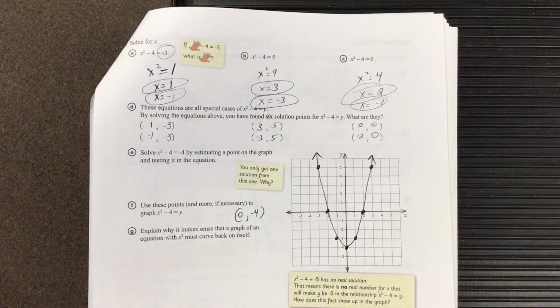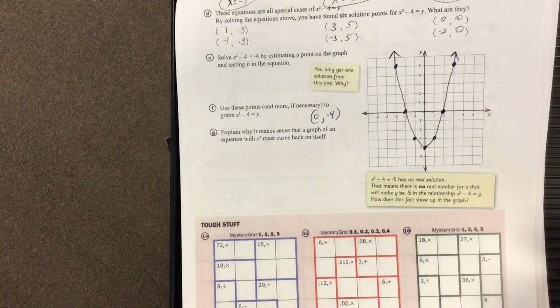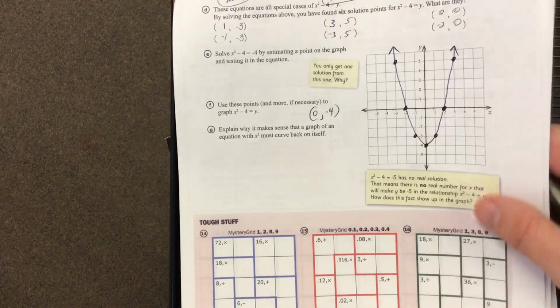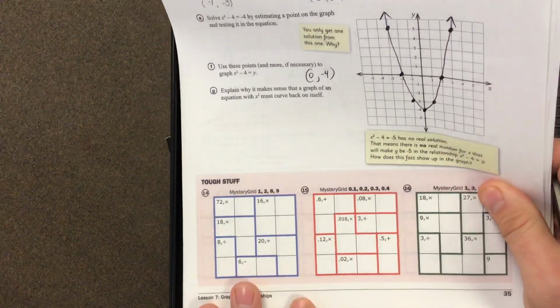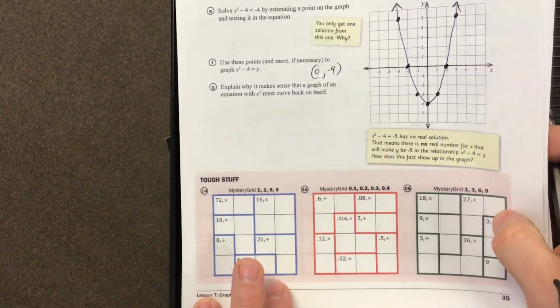It's been a while since we did a mystery grid. Let's just do one of those. Yay. No. 14 or 16. Why not 14? Well, I probably don't want to deal with the decimals right now. I kind of want to do 15. 15 looks fun. So 14 or 16? 16, let's do it.